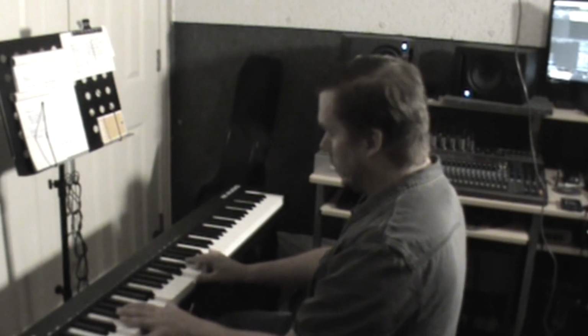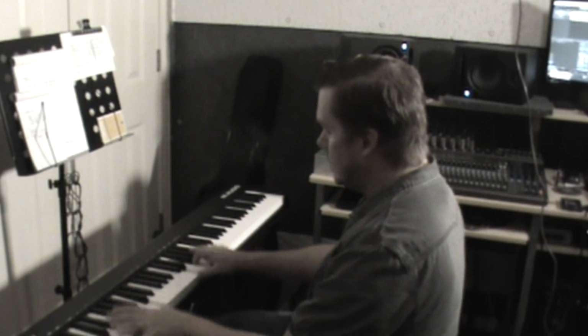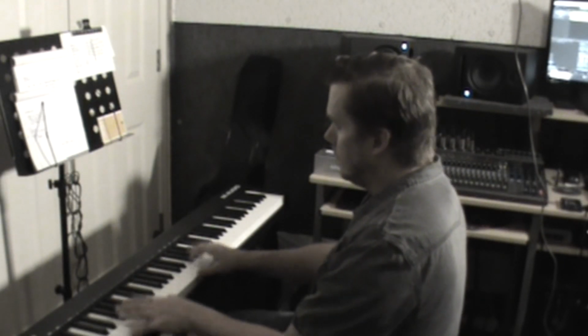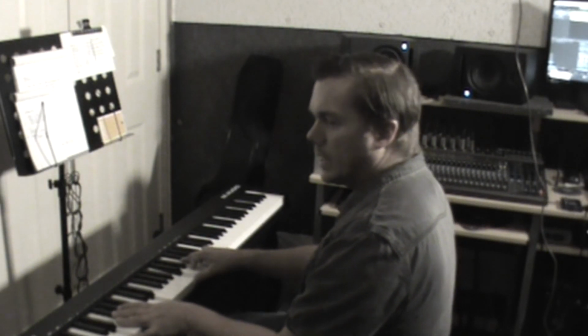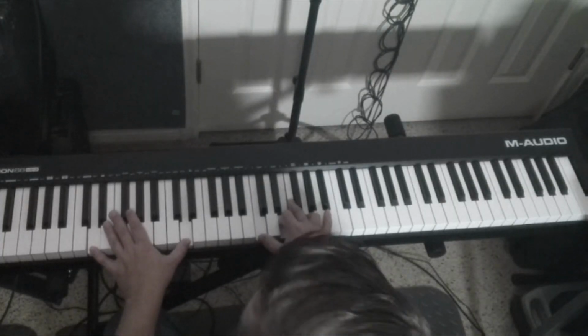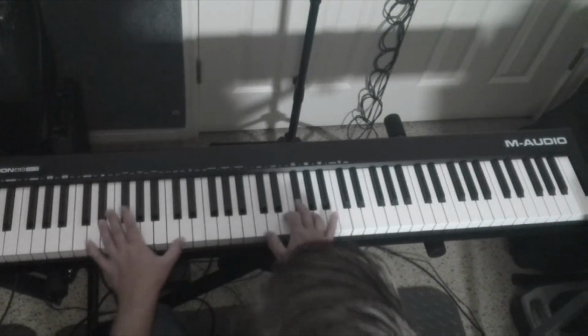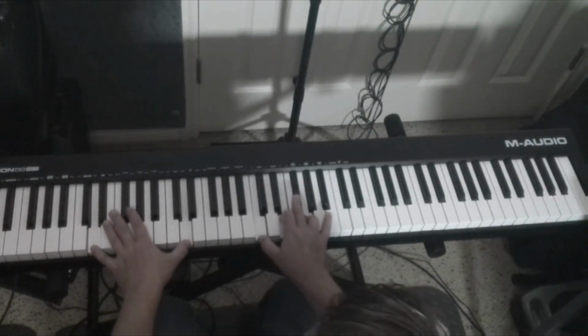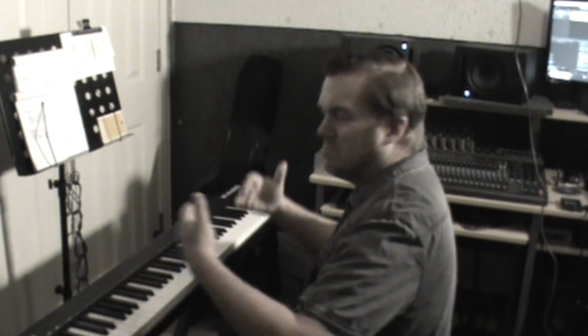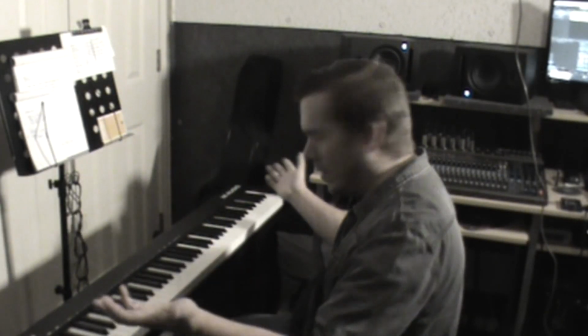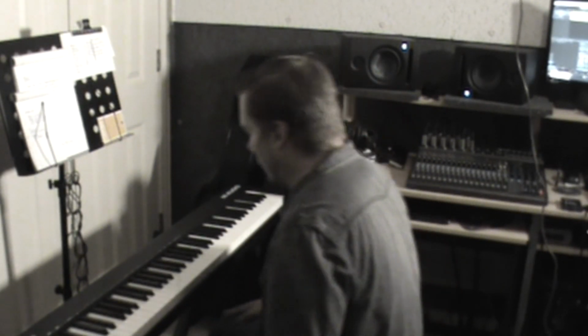There's the 2-bar lead-in. D minor 7, C major second. And that sounded really cool. Sounded cool, different, interesting, all of that. So that's what I settled on there.